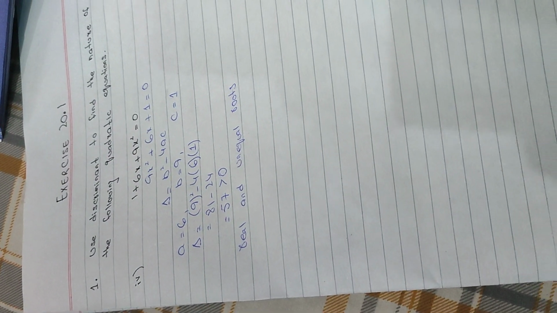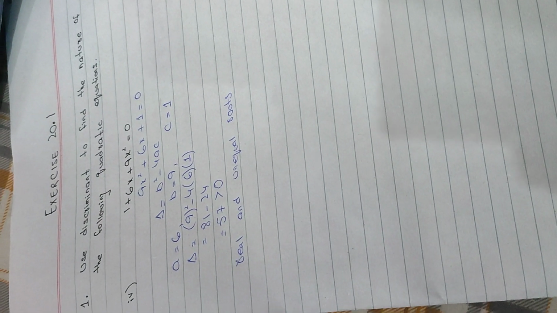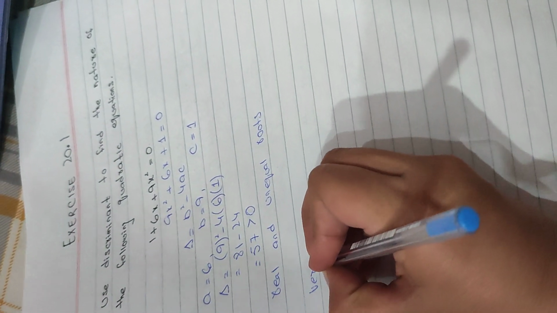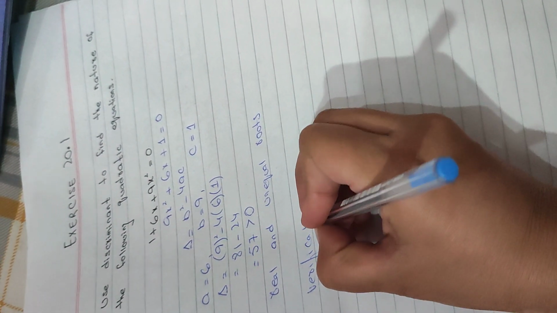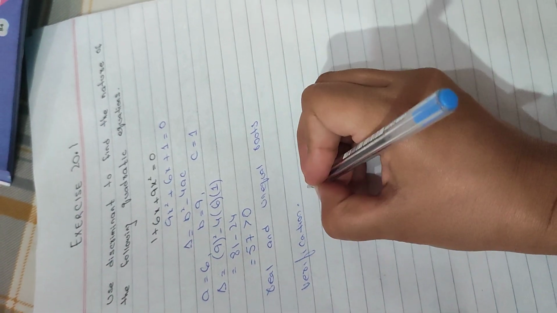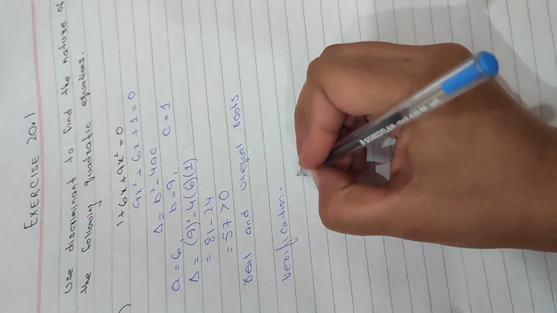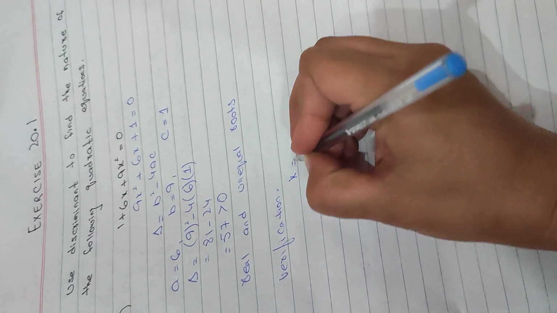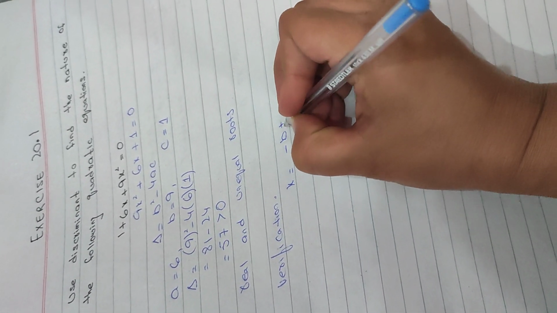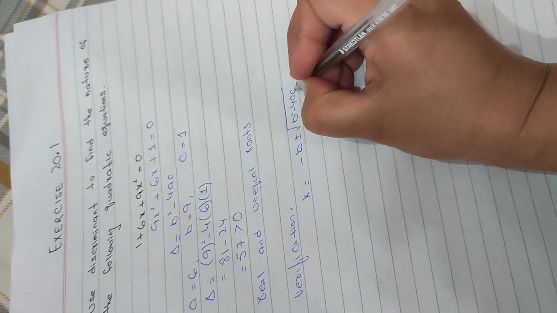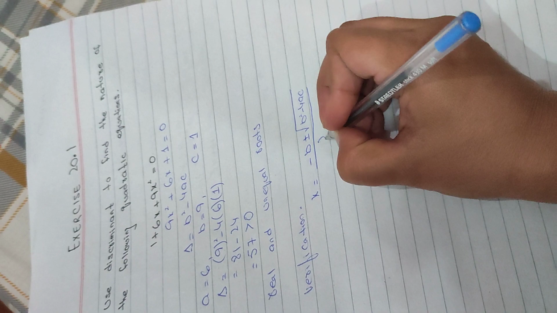Guys, you can also verify your answer by putting all values in quadratic formula. And you know, verification is very easy. You can verify. To verify the answer, we can put all values in quadratic solution, which is equal to minus b plus minus square root of b square minus 4ac upon 2a.